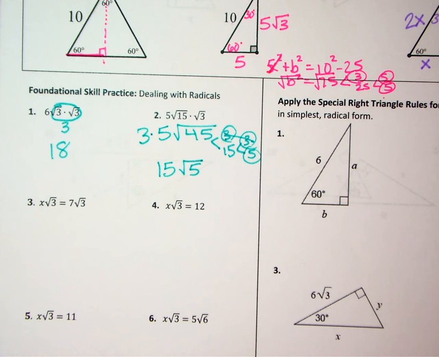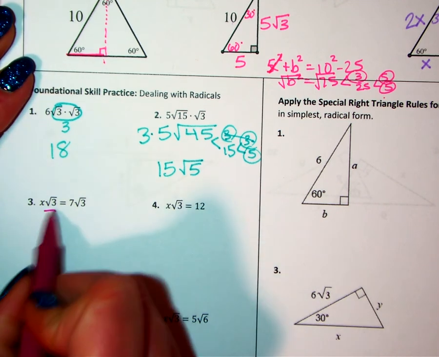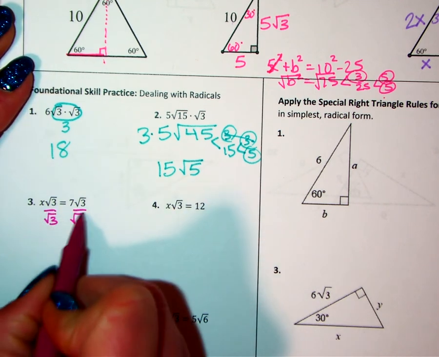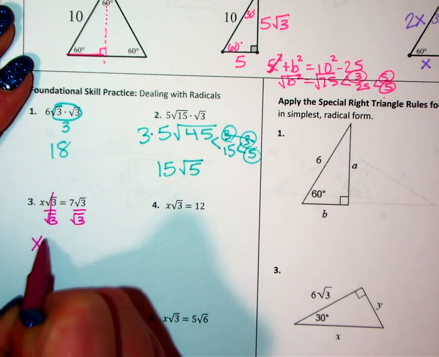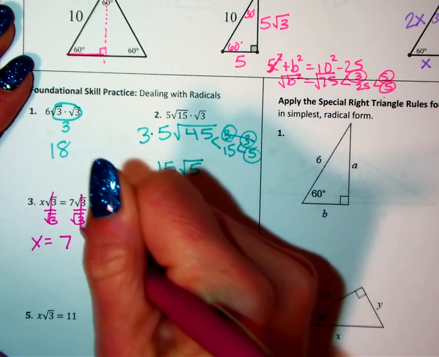Okay, and again, if you feel like you're good with these, finish them out. Okay, then hit play just to check. You can fast forward through the parts where I work. Okay, divide by square root of 3 to solve. So x equals 7 because my square roots of 3 would cancel.